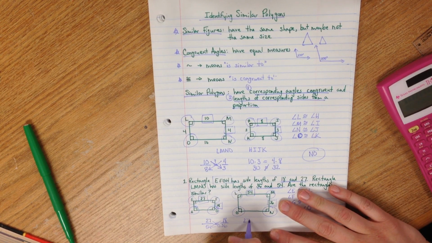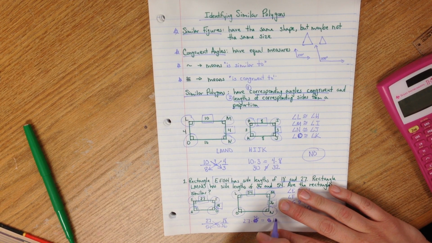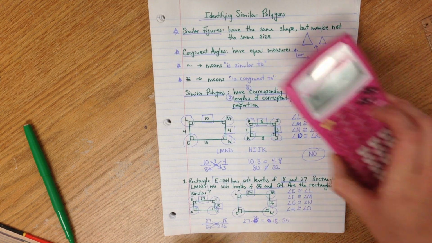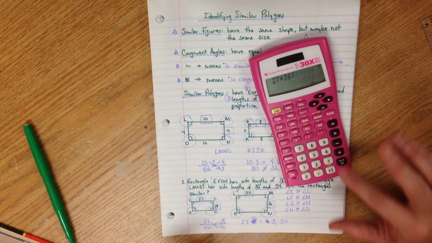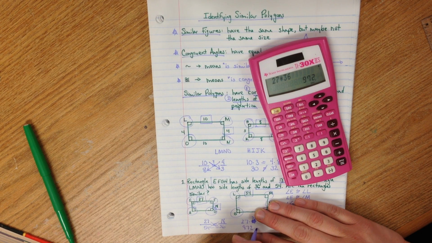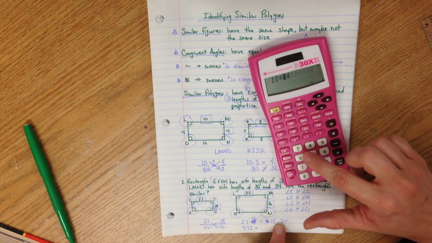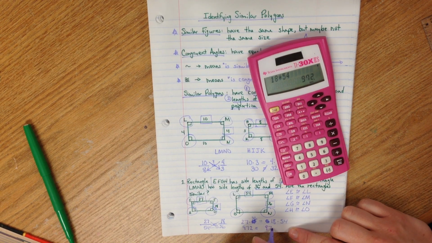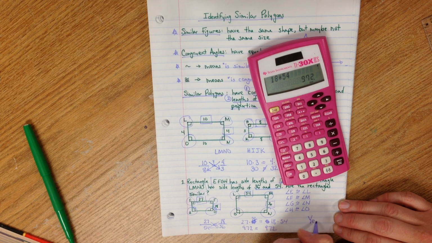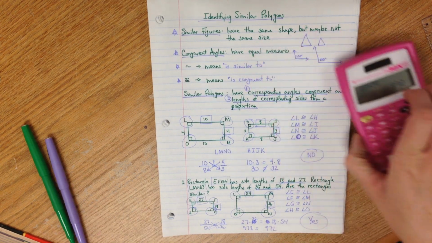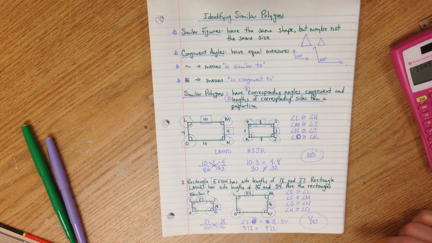I'm going to do 27 times 36, sorry, and I'm going to see if that equals 18 times 54. So 27 times 36 is 972. 18 times 54 is 972. So yes, these two figures are similar because their corresponding angles are congruent and because their side lengths form a proportion.